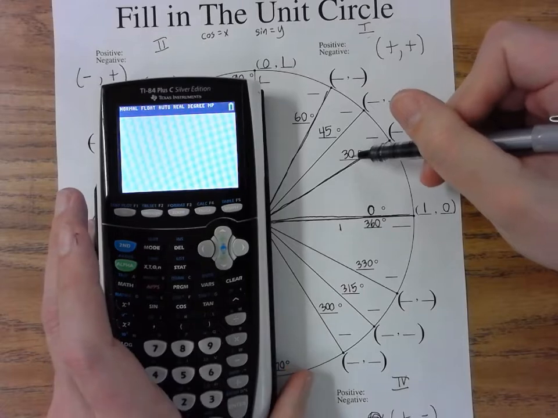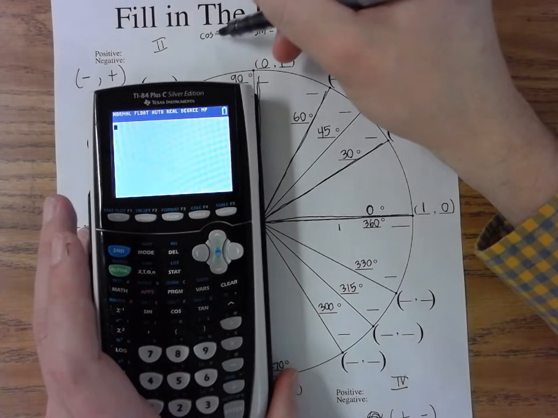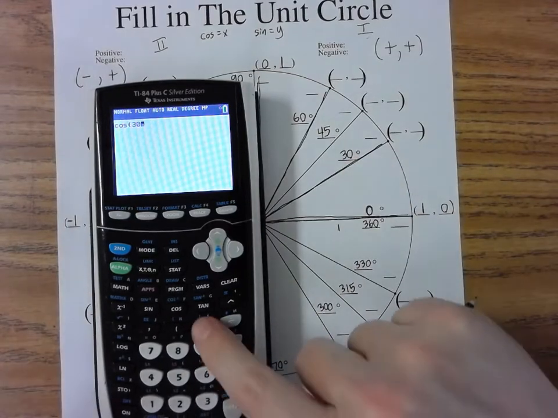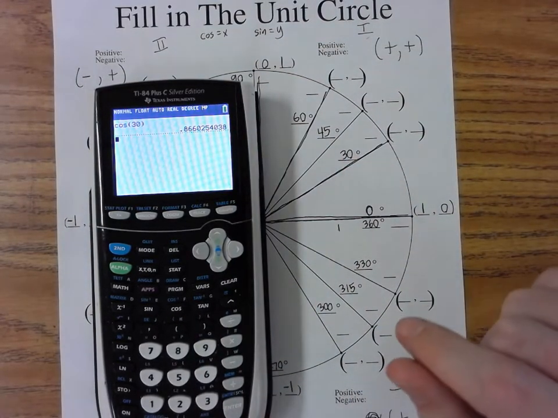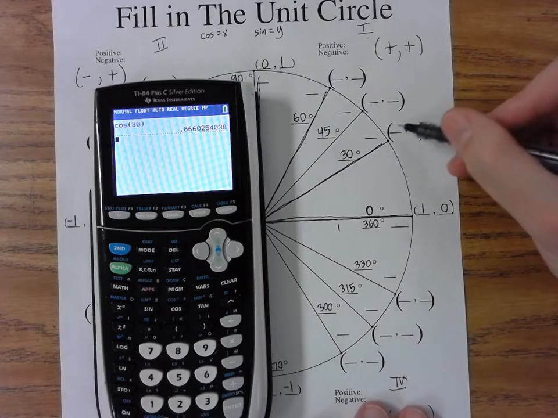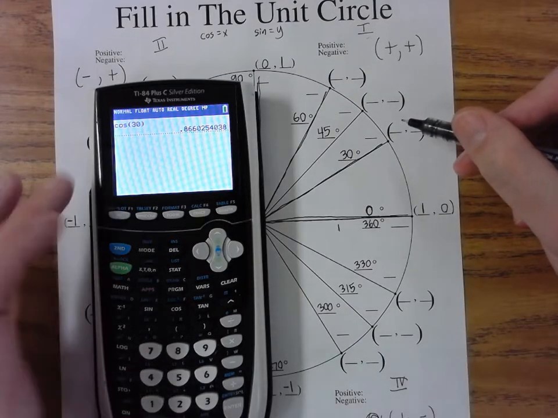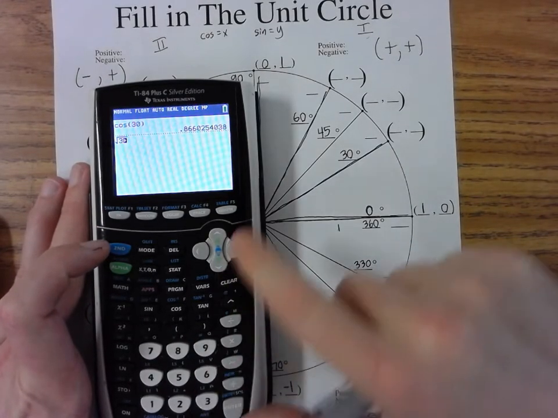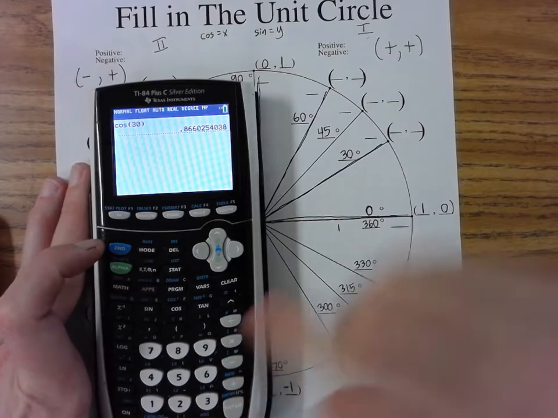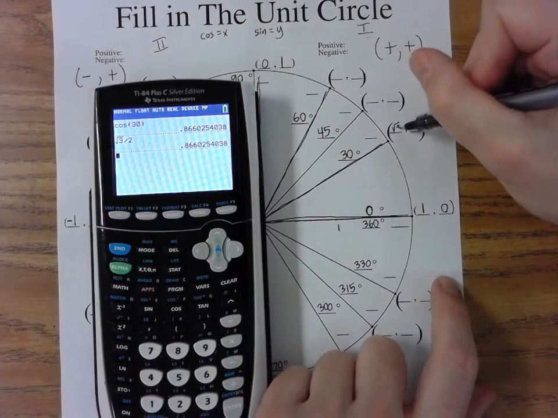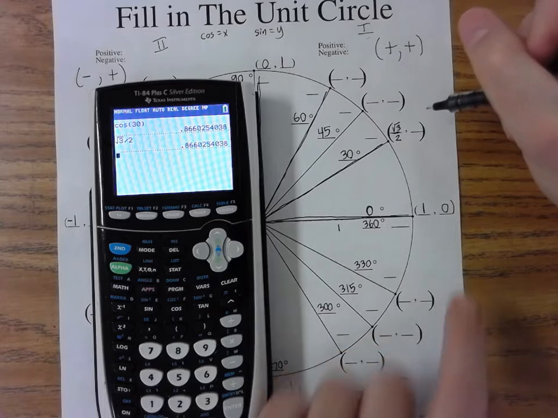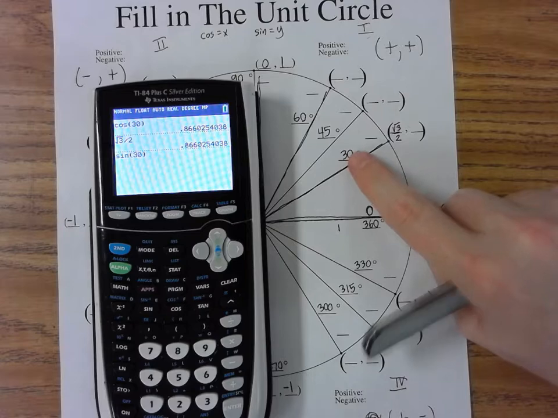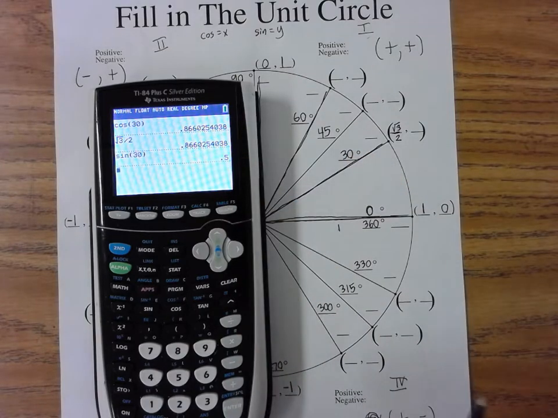If I want to know the x value here, I'm going to say, all right, what's cosine of 30 degrees? Well, it's telling me it's 0.866. I don't want to write a decimal for that. I want an exact answer. It turns out through properties of special right triangles that that's exactly the square root of 3 divided by 2. If I do the sine of 30, so I want to know the y value at that 30-degree angle, that's 0.5. Well, 0.5 is 1/2.